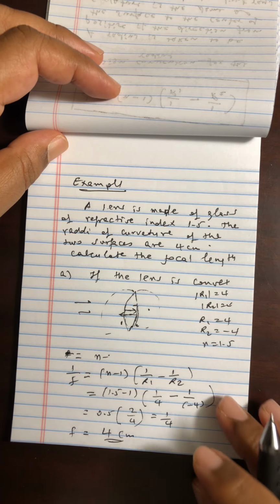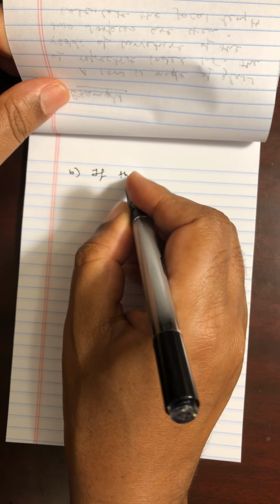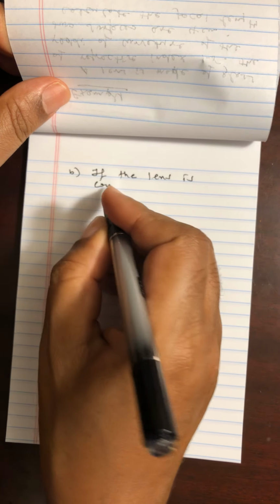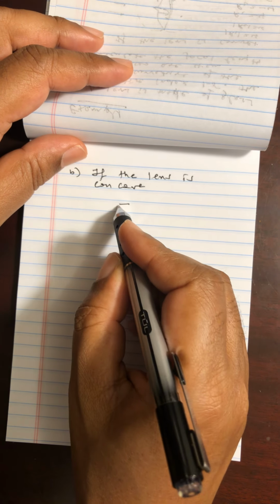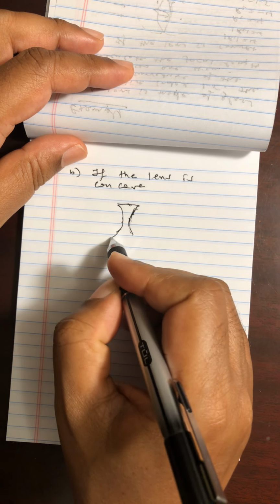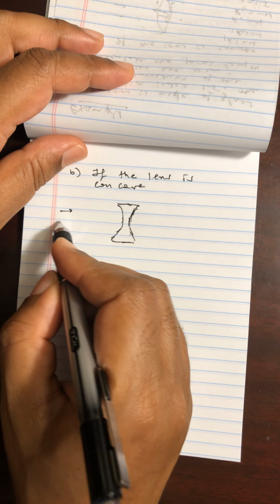All right. B, if the lens is concave. Okay, so in this case, we have this lens like this. Let's say the light rays are coming from here.